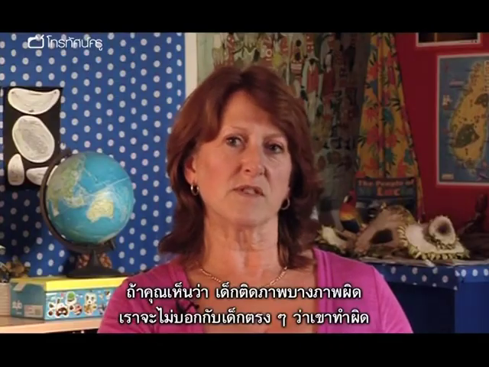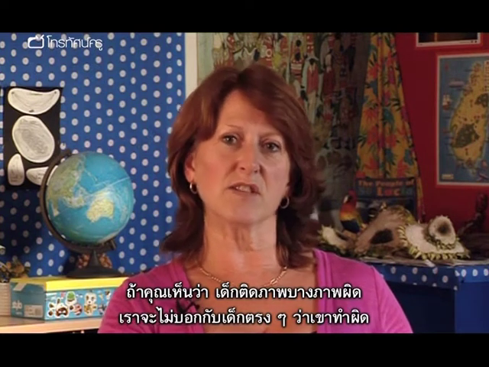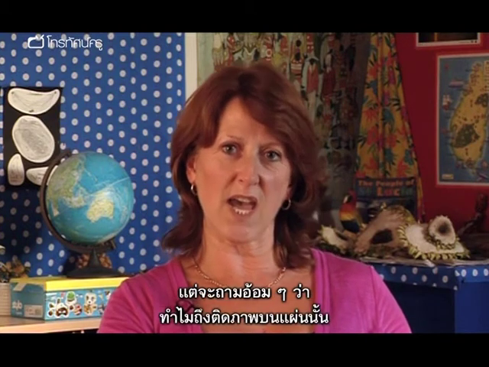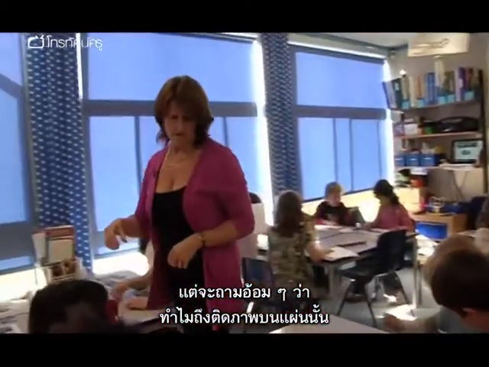If you find that a child has most obviously got one of the pictures in the wrong place, the idea is not to actually suggest to them that it's incorrect, but just question them carefully to ask them why they think they've actually put that photograph in that location.